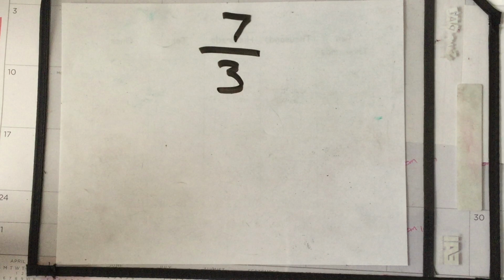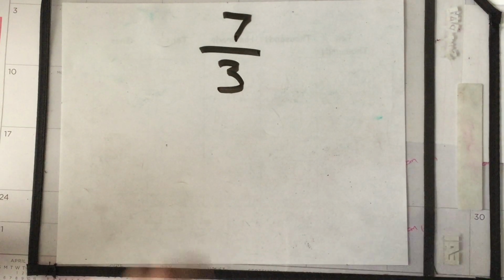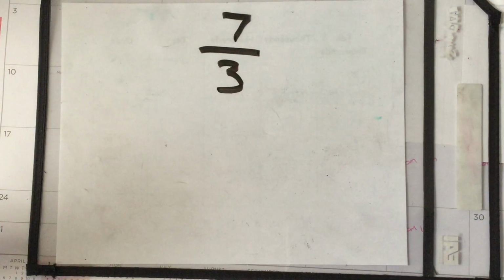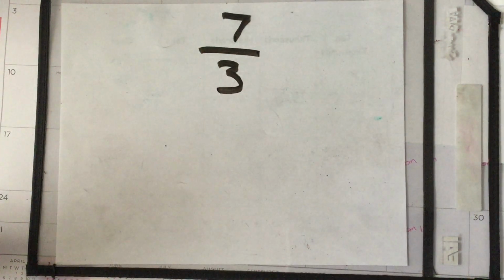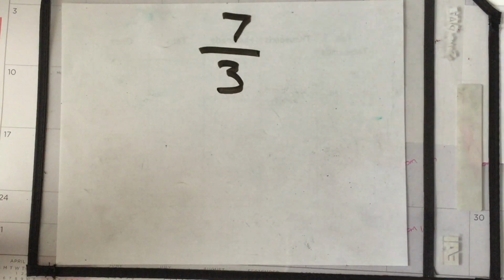Now, the difference between an improper fraction and a mixed number is that a mixed number has a whole number mixed with a fraction. That's where it gets its name. An improper fraction is a fraction where the number on top is bigger than the number on the bottom. The numerator is bigger than the denominator. And that's how you know you have an improper fraction. So what we're going to do here is we're going to see what this number is as a mixed number. We're basically coming up with an equivalent number, an equal number. Our answer is going to be the same amount, same size as what we started with.